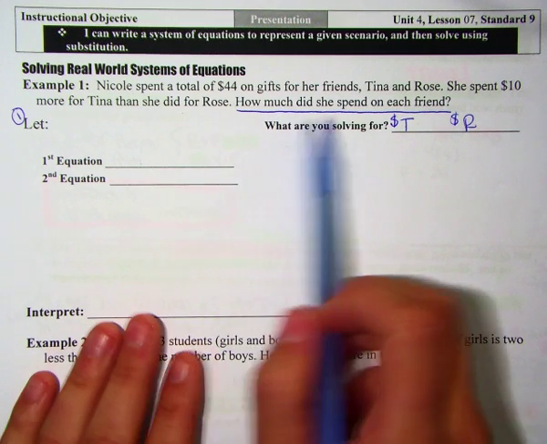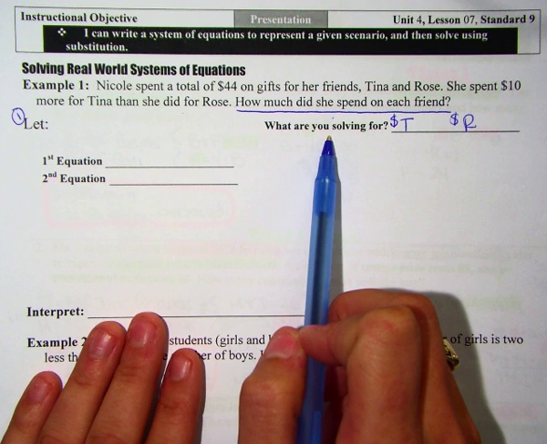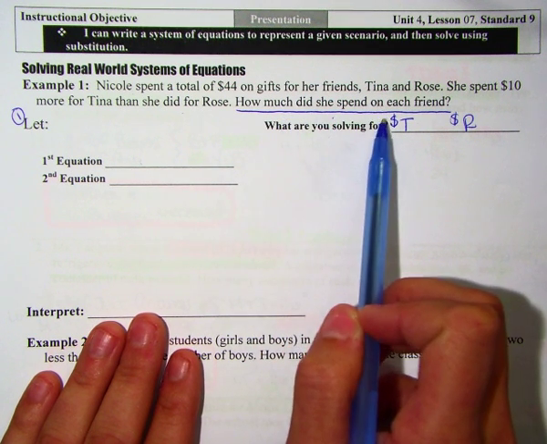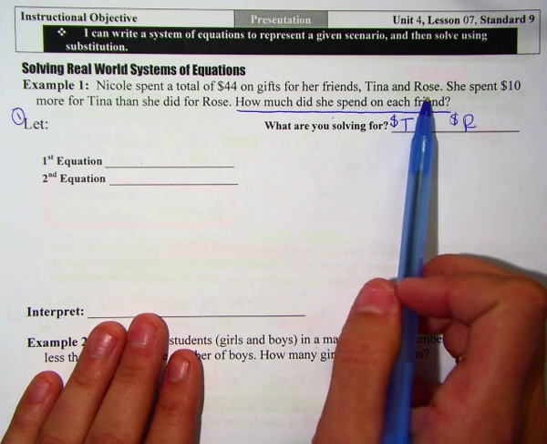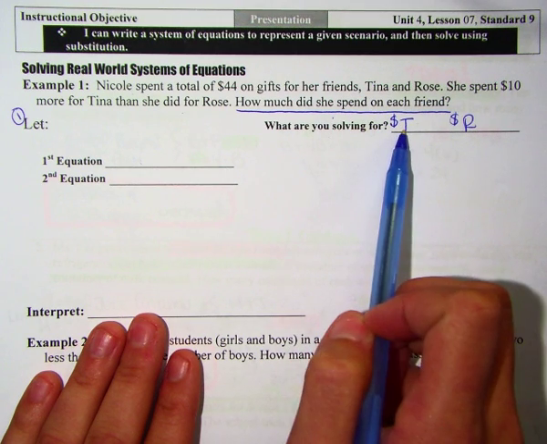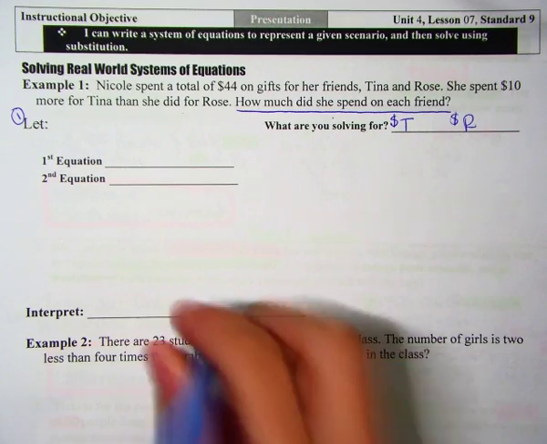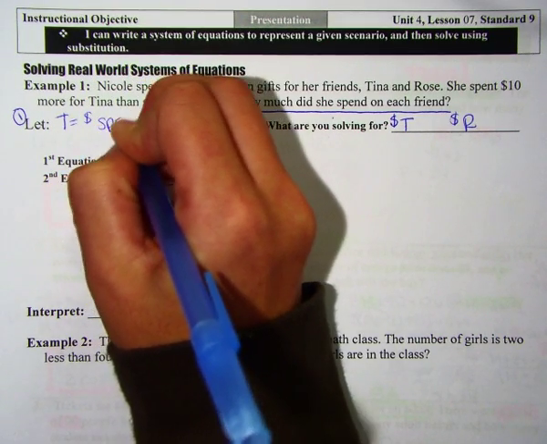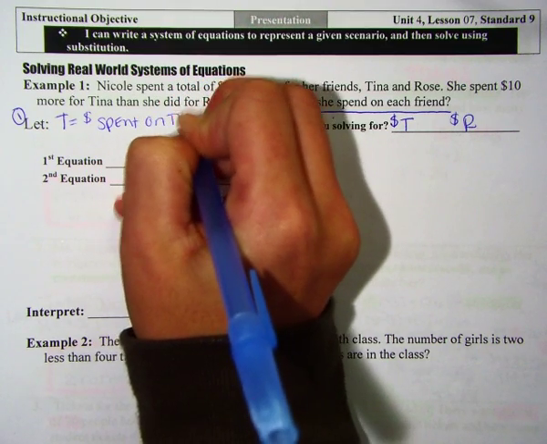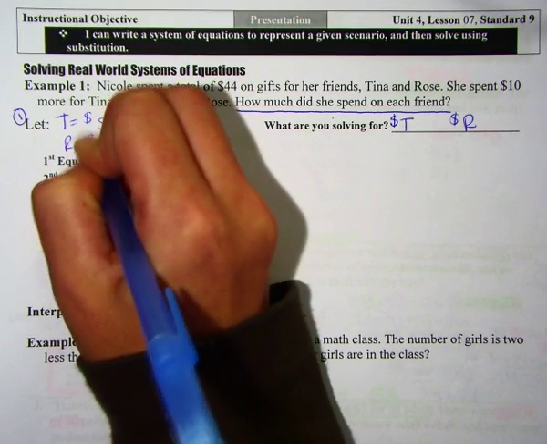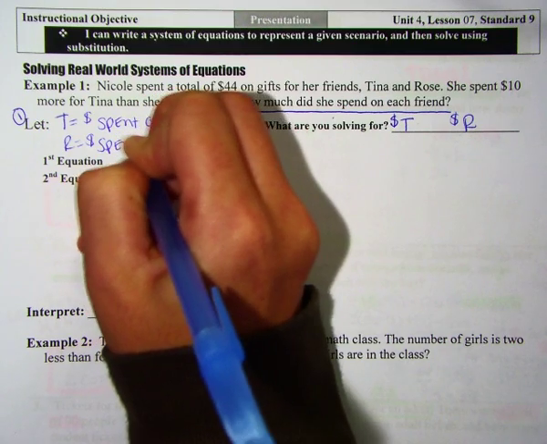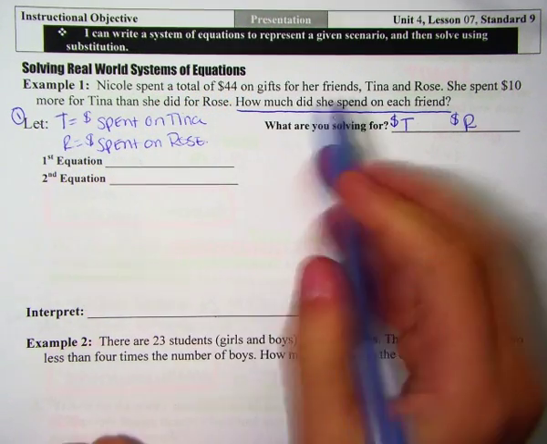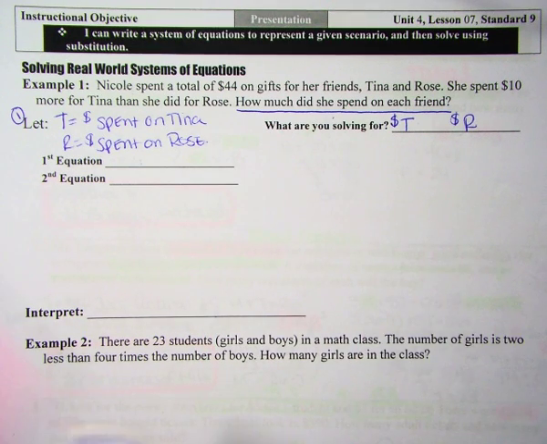So this last sentence tells us not only what we're solving for, but it helps us define our variables. Because how much did she spend on each friend? Her friends are Tina and Rose. So it's how much money she spent on Tina and how much money she spent on Rose. Those are our variables. T will equal money spent on Tina. R will equal money spent on Rose. So now I'm going to go back, reread, and see if I can write some equations.